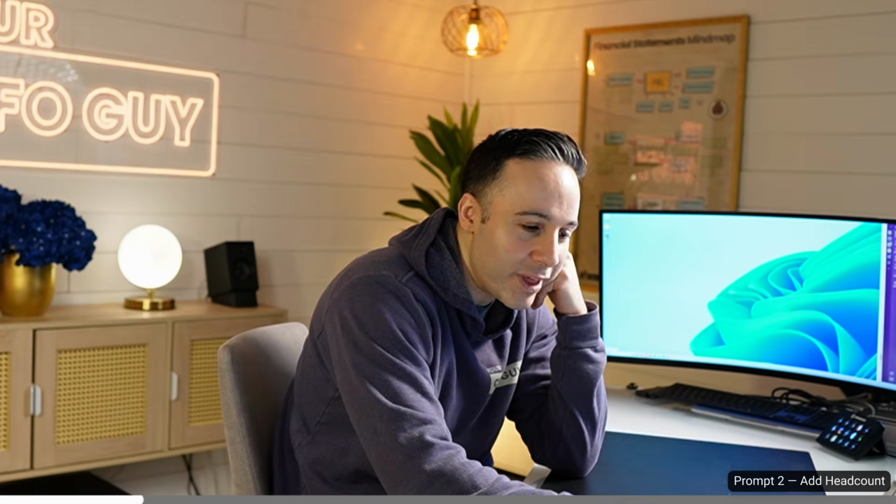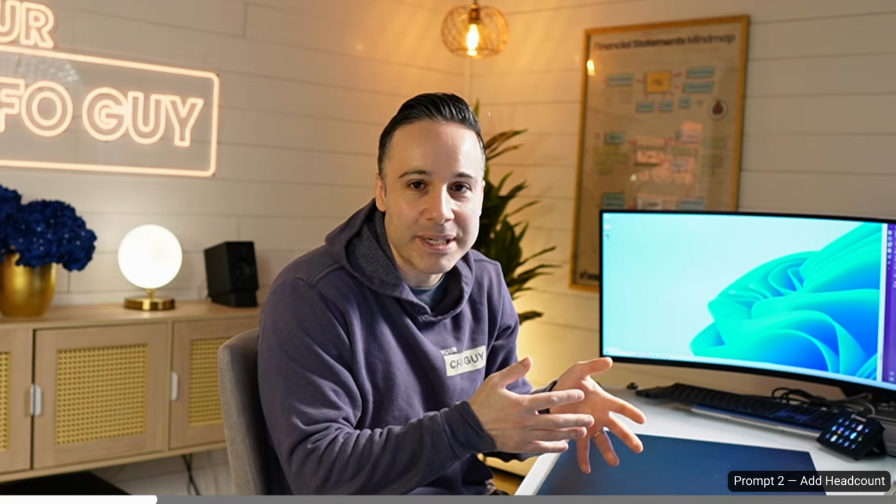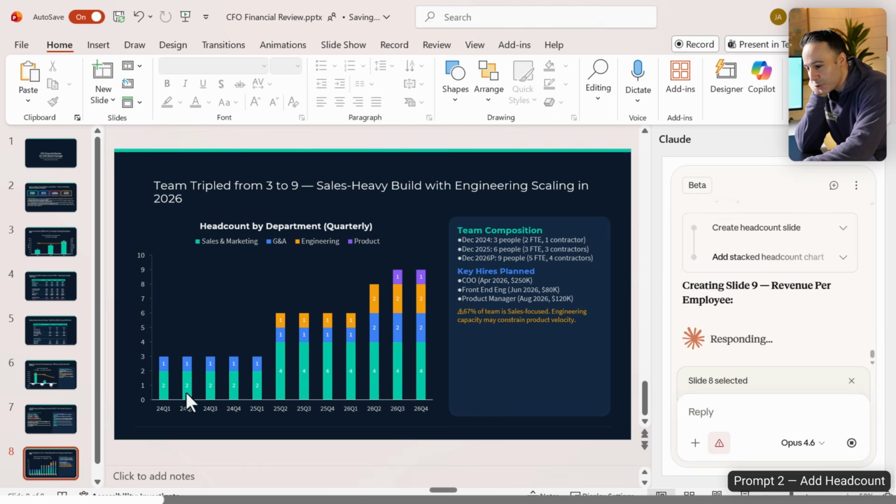Man, this is so cool that it's not only taking my data, but it's also analyzing it with the relevant commentary. Okay, and wow, what a beautiful stacked bar chart over here, along with the commentary on how many people we had between employees and contractors.